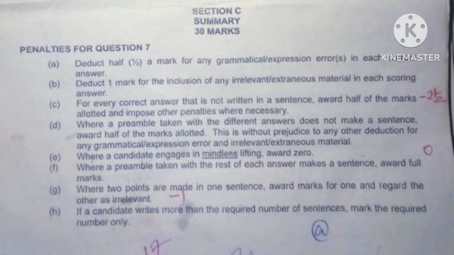Penalties for question 7, which is summary writing, section C. Deduct half a mark for any grammatical or expression errors in each answer. Deduct 1 mark for the inclusion of any irrelevant or extraneous material in each scoring answer.